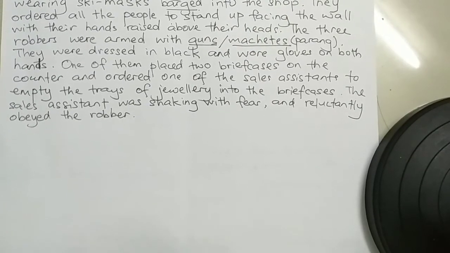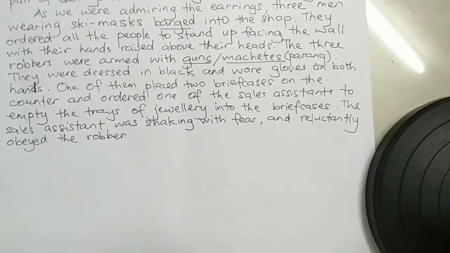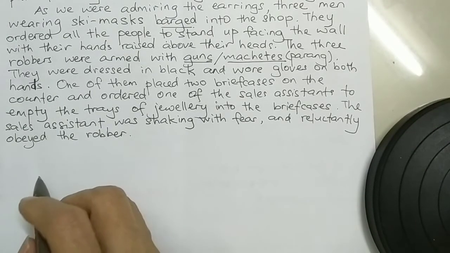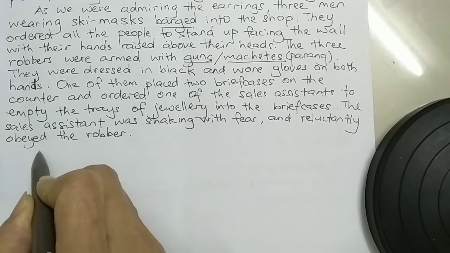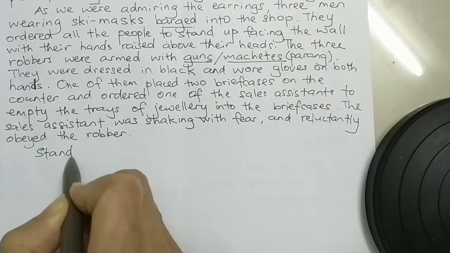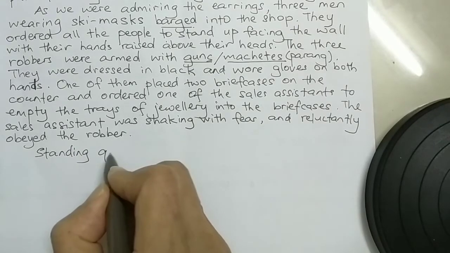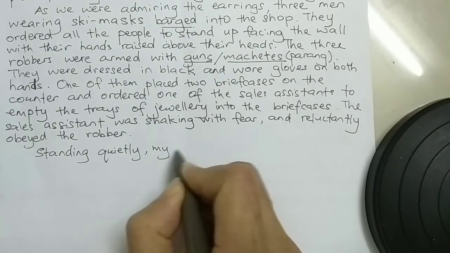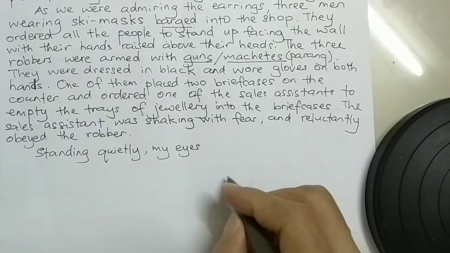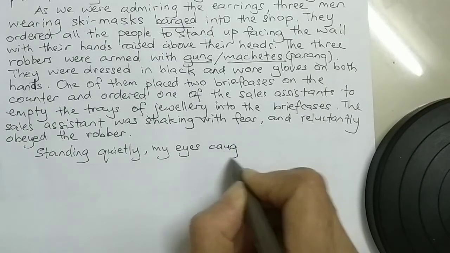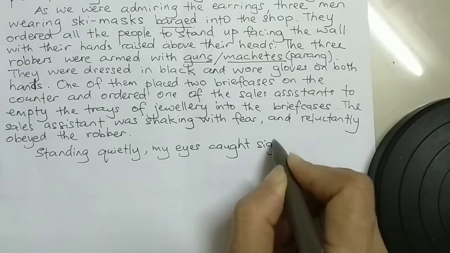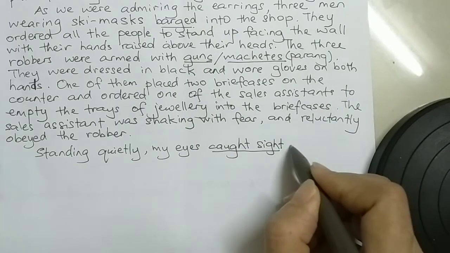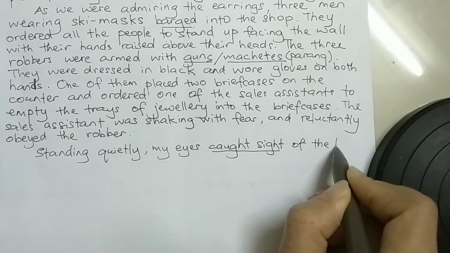So for the next paragraph, which is the third paragraph, standing quietly, my eyes caught sight, means saw, right?